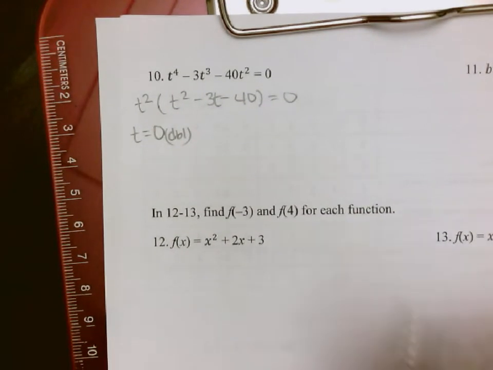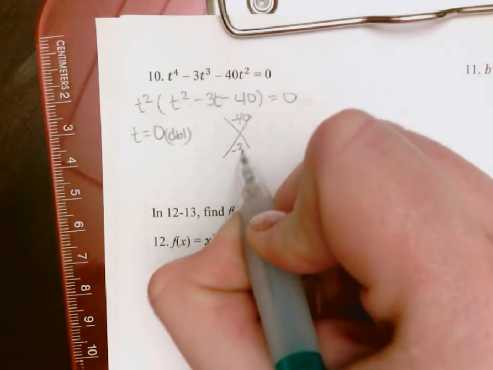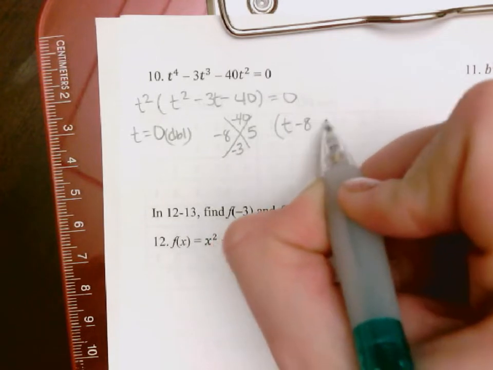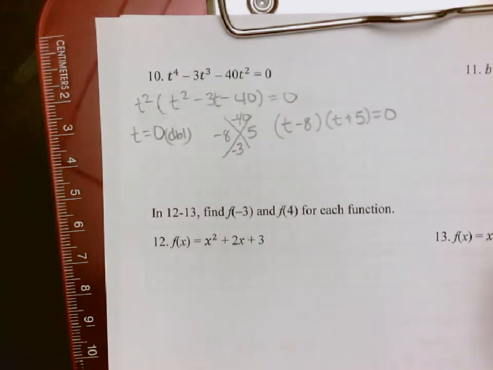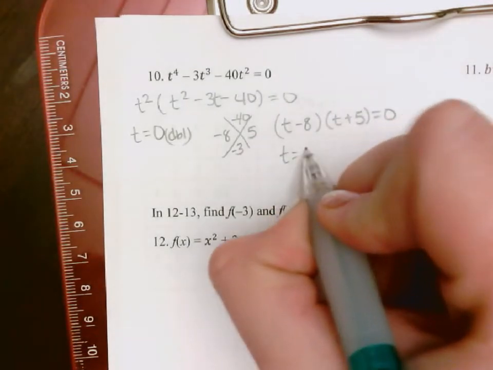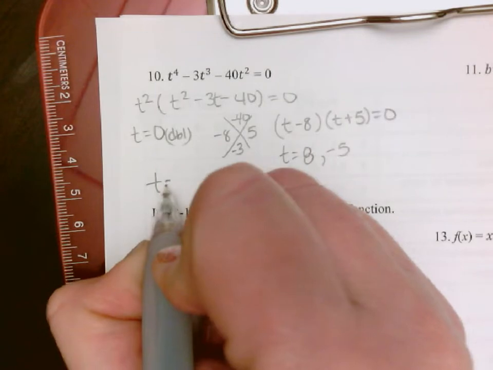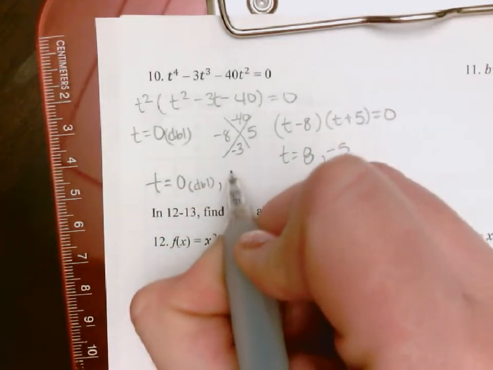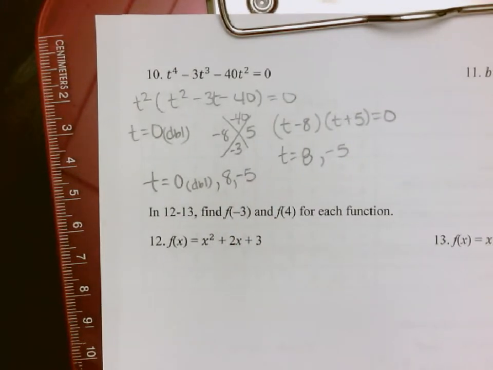Factors of negative 40 that get to negative 3: negative 8, positive 5. So I have t minus 8, t plus 5 equals 0. T equals 8, negative 5. So my answers are t equals 0, it's a double, 8, negative 5. Do you have to write down the doubles? No, but it's just helpful so you know how you got your 4 solutions.